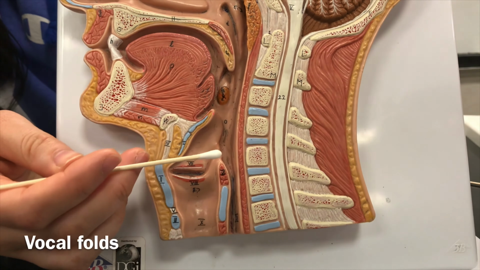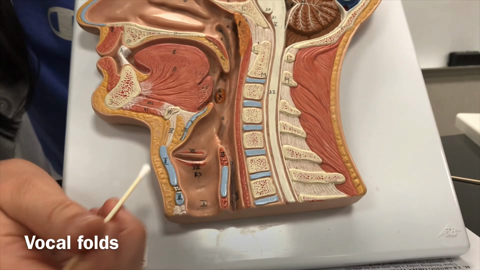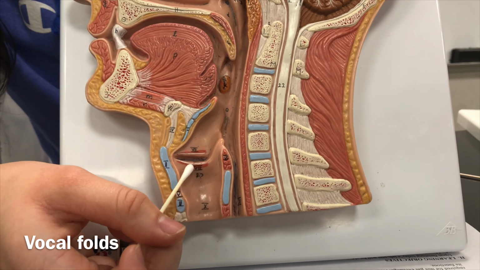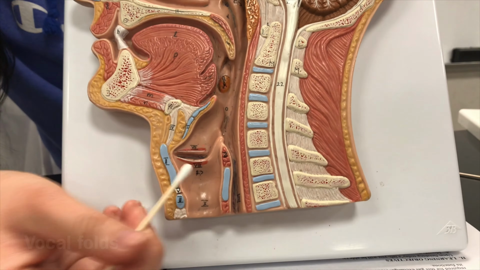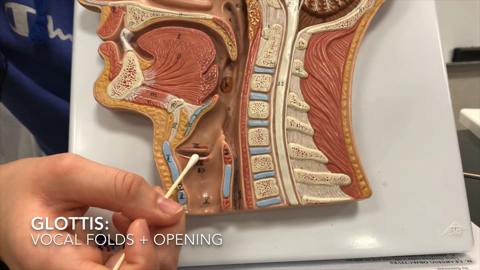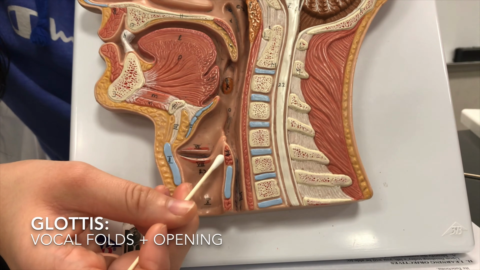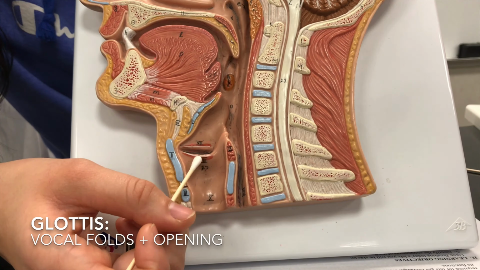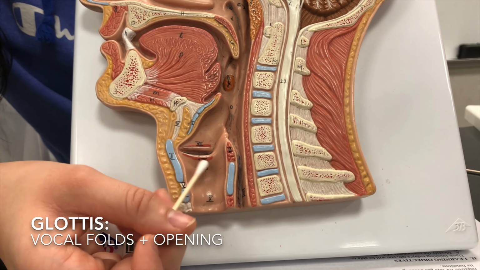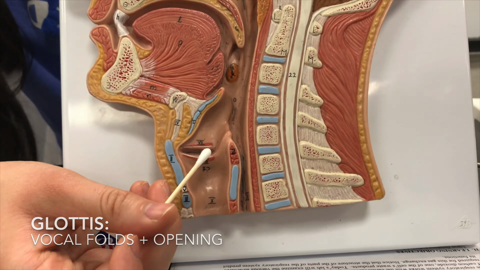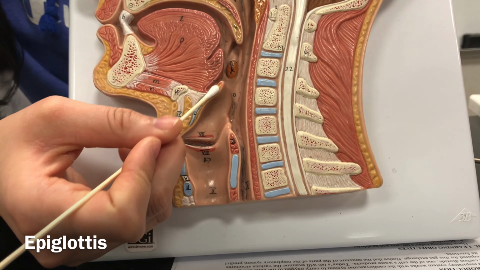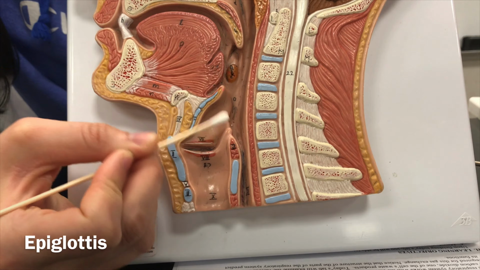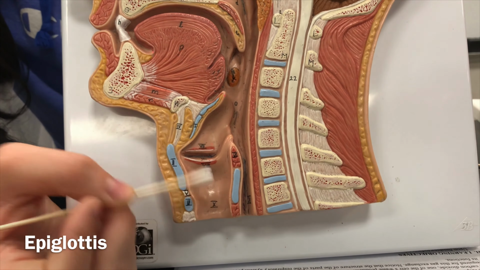You also have your vocal folds. You can see right down here, this right here is your vocal fold, the lower one. Your glottis is your vocal fold plus this opening right here in your trachea. So this by itself is your vocal fold, and this plus the opening here is your glottis. You also have your epiglottis, which is this little cartilage right here, and this is what's going to fold over whenever you swallow to keep food from going down into your trachea.